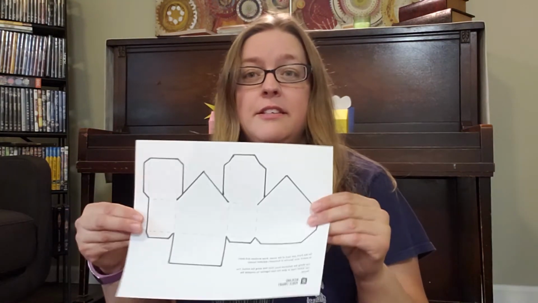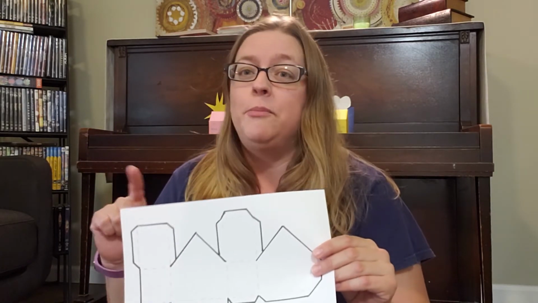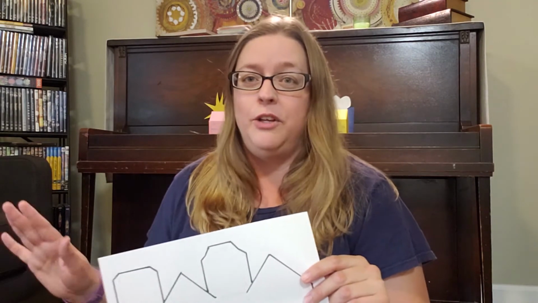All right. So the first type of house that we're going to build is going to be using a template that I've made for you, and this is available on our website, so go ahead and download that and you can print it out if you have access to a printer. If you don't have a printer, don't worry about it. I have another method for building houses and you'll be just fine.